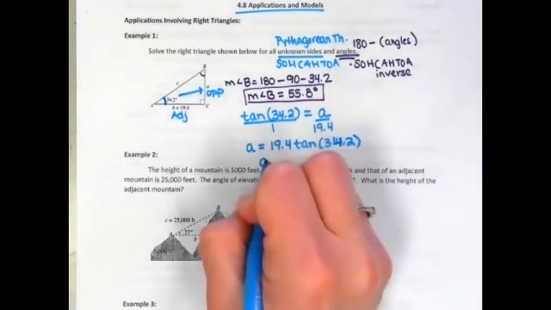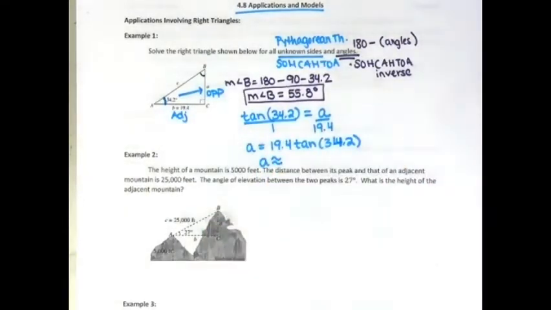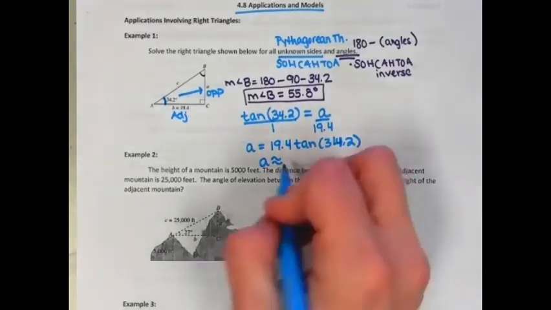Okay. So A is approximately, let's go ahead and round to the 100th. Now, remember, 34.2 is in what? Degrees or radians? Degrees. So your calculator needs to be in degrees. 100th. And what did we get?